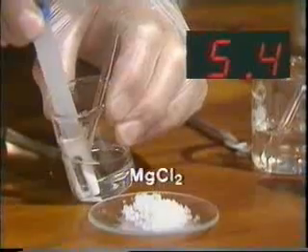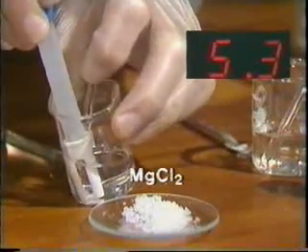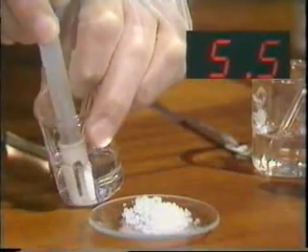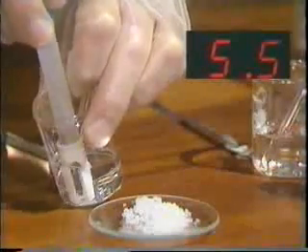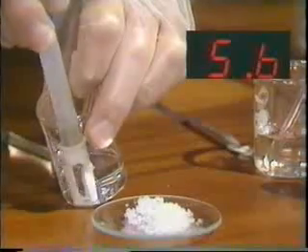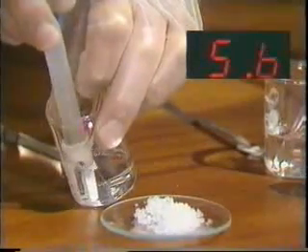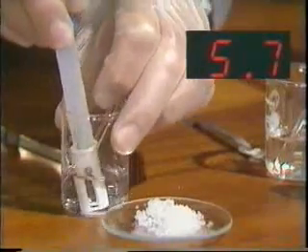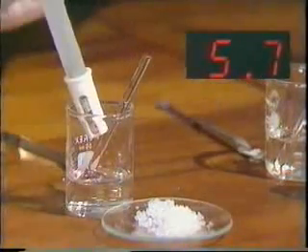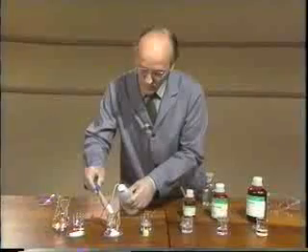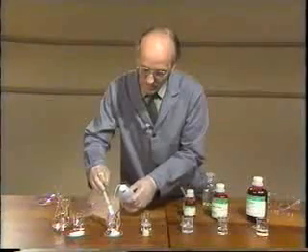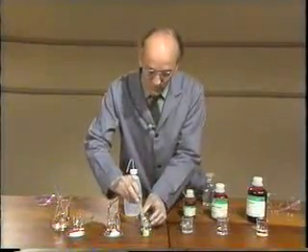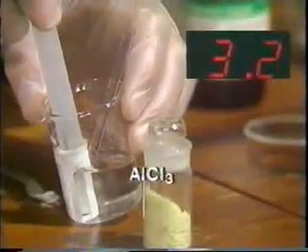Magnesium chloride, pH here. Just wait to make sure we have got equilibrium established. 5.7. Again, hardly any difference from the pH of the water we're using. Again, I must rinse the probe carefully before doing the aluminium chloride.